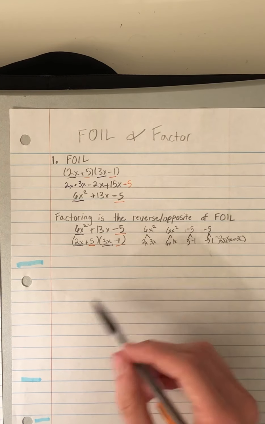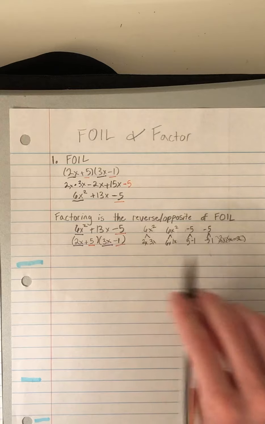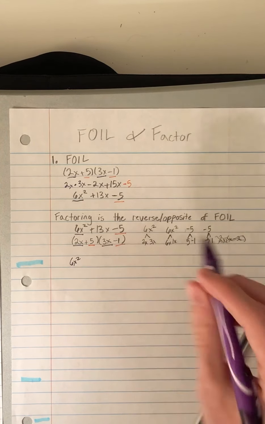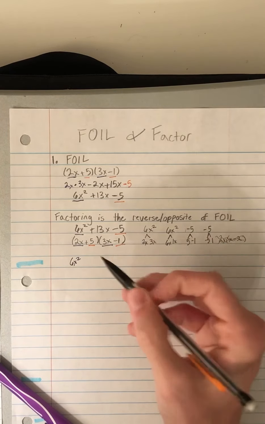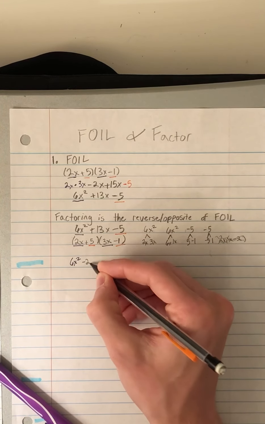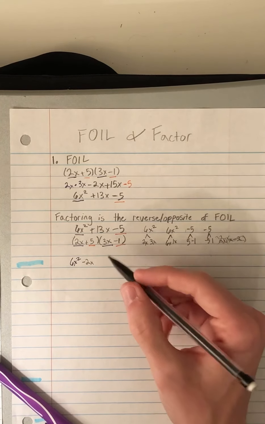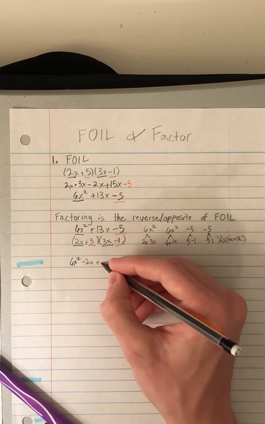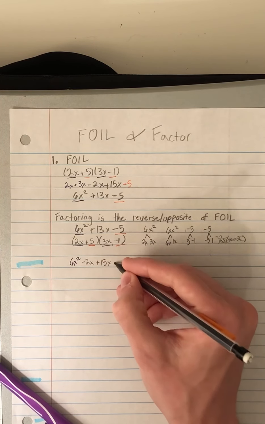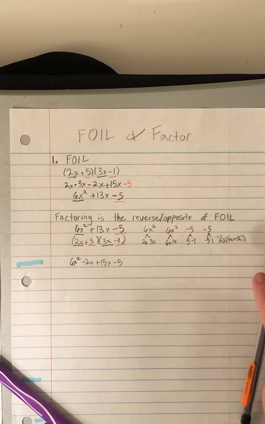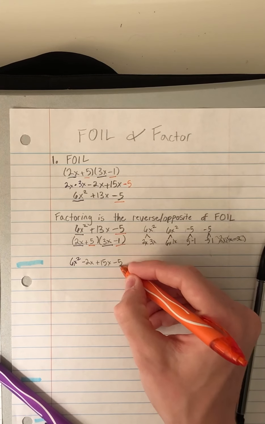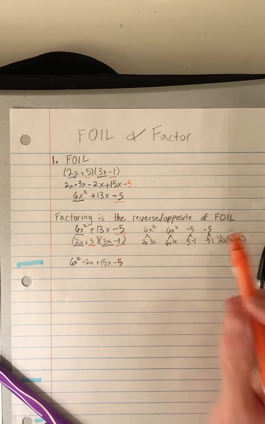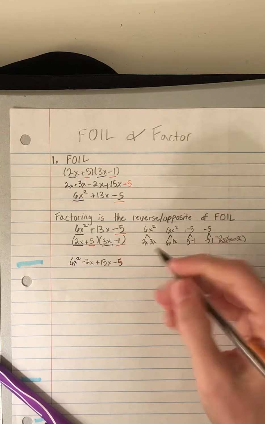And then to check this, I would FOIL. So I would say 2x times 3x is going to give me 6x squared. And 2x times negative 1 would give me minus 2x. And 5 times 3x is going to give me 15x. And 5 times negative 1 is going to give me minus 5. So with that in mind, you see that I do end up getting plus 13x in the middle if I were to combine these two middle terms and check myself through FOILing.